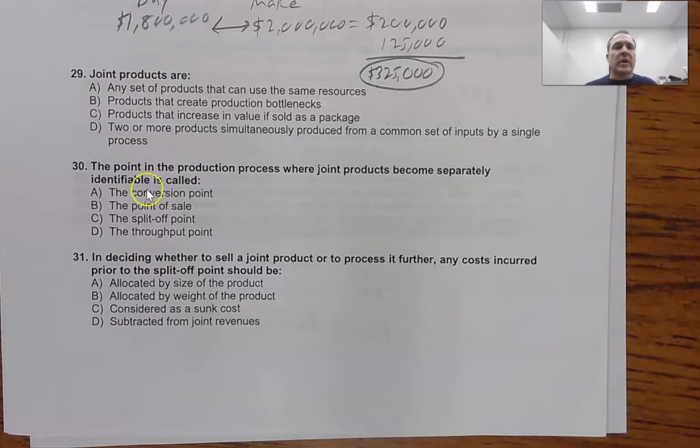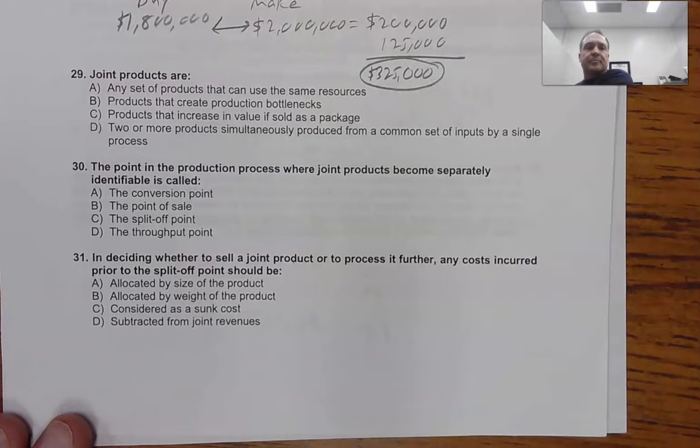Question number 29 says joint product costs are, and we've got some choices here. And what I want you to understand is what joint products are. So I'm going to circle the correct answer. If you want to wait for me and pause the video for a second, that's fine. And I'll assume that if you wanted to do that, you have now done so.